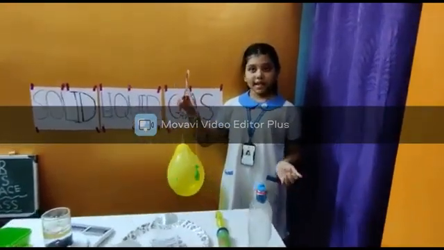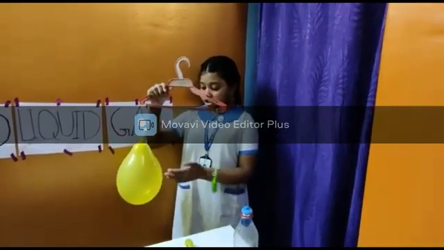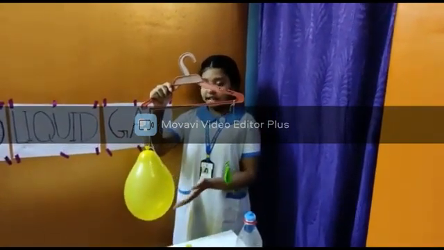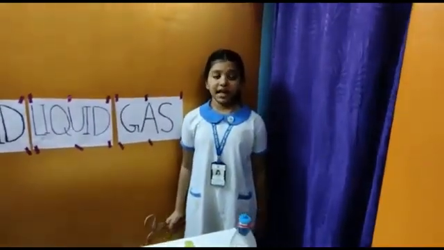Since I'm holding this hanger, I can easily make out that the balloon which has air inside is a little heavier than the balloon which does not have air at all. In this way, I have completed my experiment.